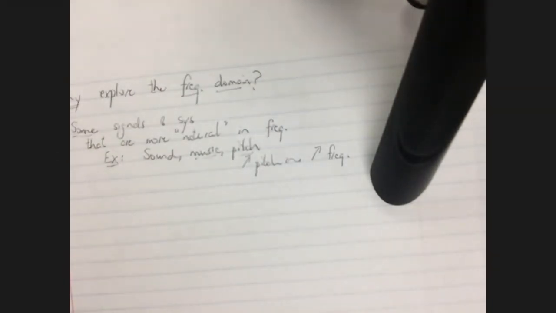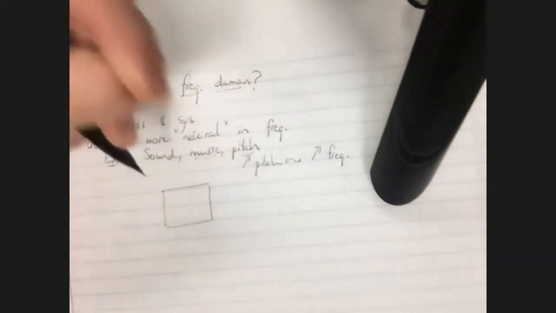So if you're analyzing audio, then using stuff based on frequency makes sense. And we've already done this. One example is when we used the audio equalizer, we looked at a bass filter.